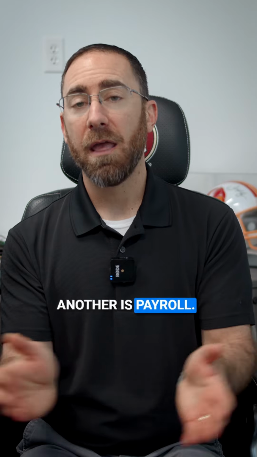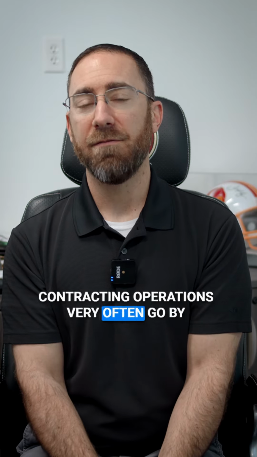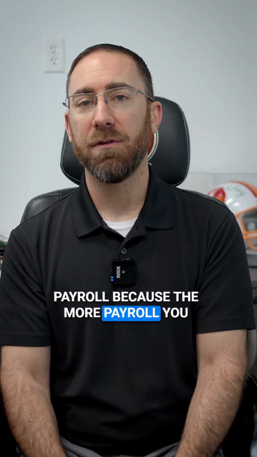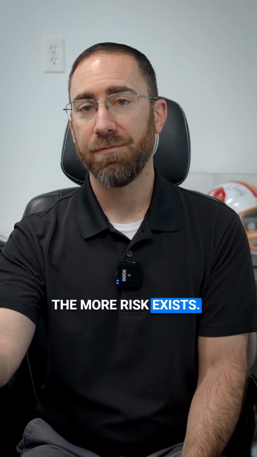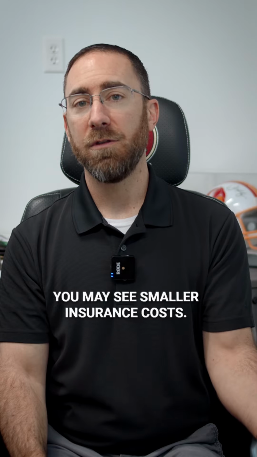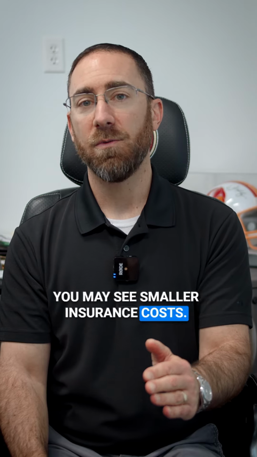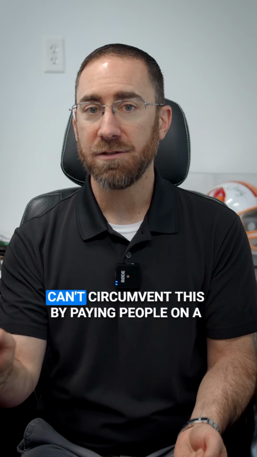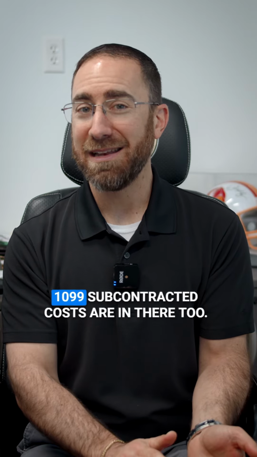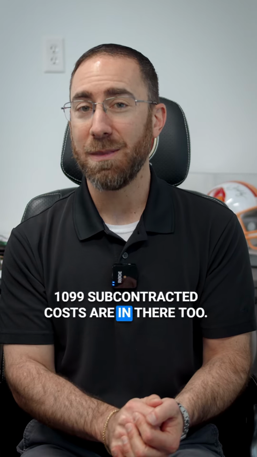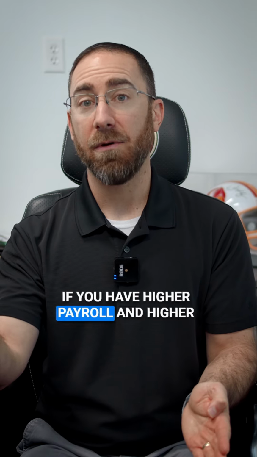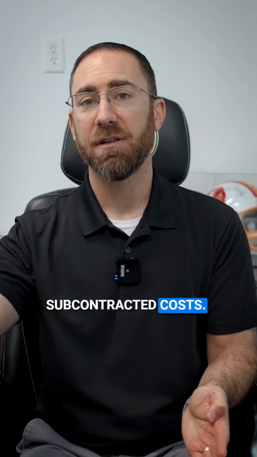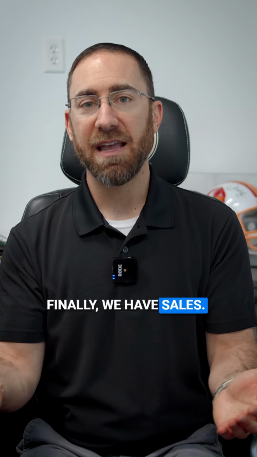Another is payroll. Contracting operations very often go by payroll because the more payroll you have, the more people you have on the job, the more risk exists. So if you have a smaller payroll, you may see smaller insurance costs, whereas a higher payroll, and no, you can't circumvent this by paying people on a 1099. Subcontracted costs are in there too, but you may have much higher costs if you have higher payroll and higher subcontracted costs. Finally, we have sales.